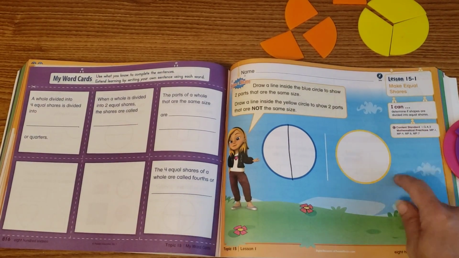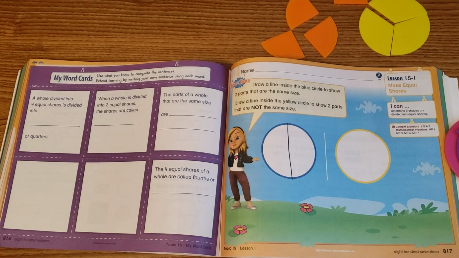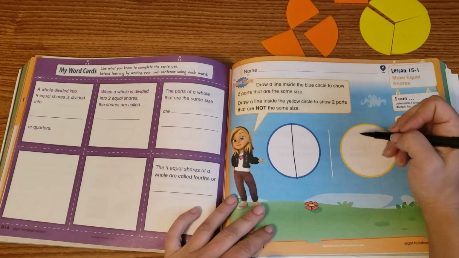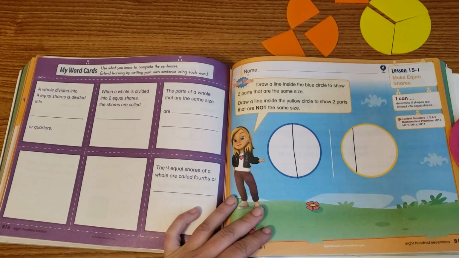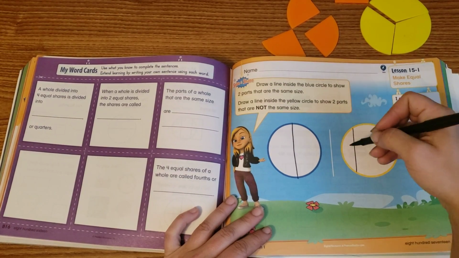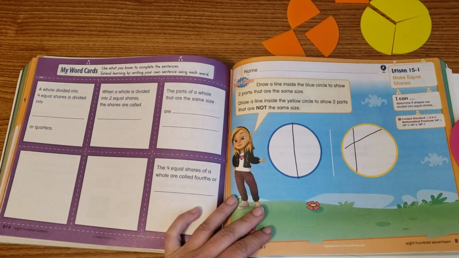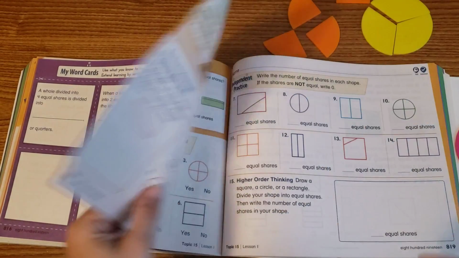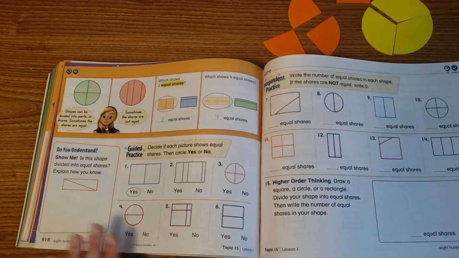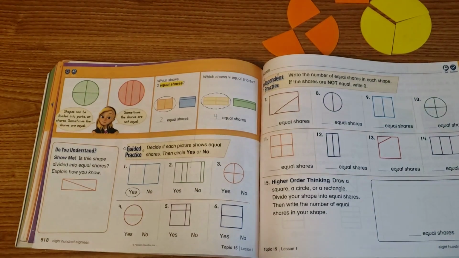Now on this one, they want to draw parts that are not equal. So that's just drawing a line that's not in the middle. So you can do one like that. You can do like a slanted one. Any line that you want, as long as they're not equal. They're not the same size. Okay? Easy peasy.